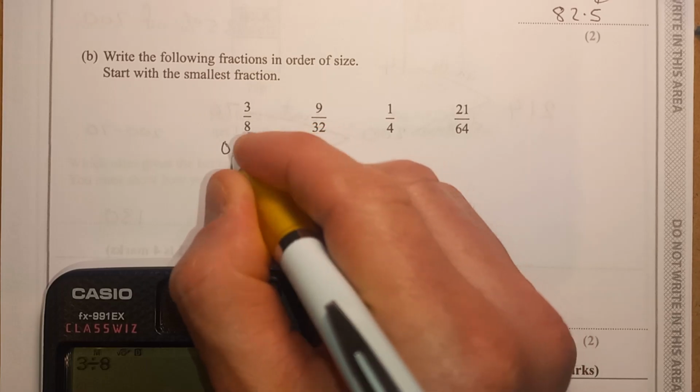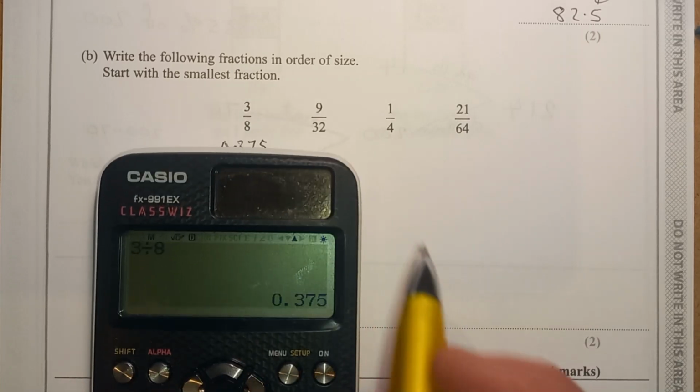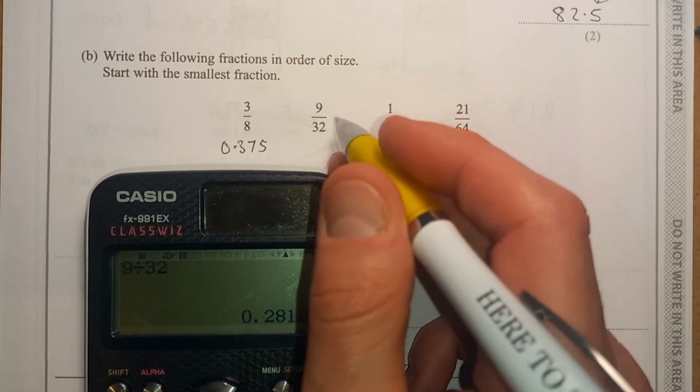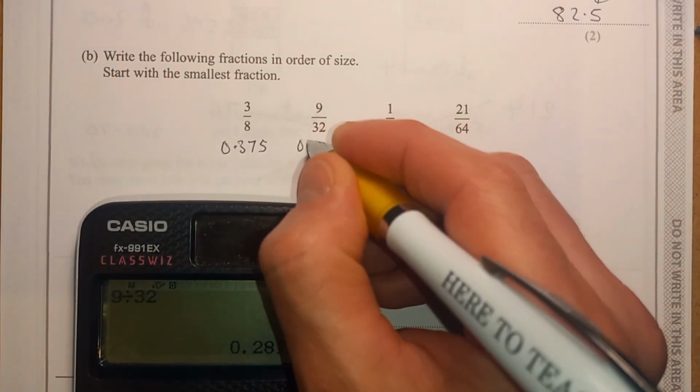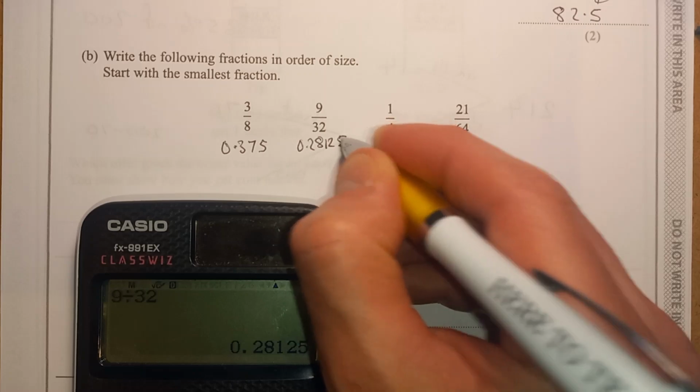If your calculator keeps it as a fraction, well, then you can convert it. You can use the SD button. So if it was showing a fraction, press it to get it as a decimal. So 9/32, 9 divided by 32 is 0.28125. Because then when I've got them all as decimals, it's going to be easy to compare these numbers.